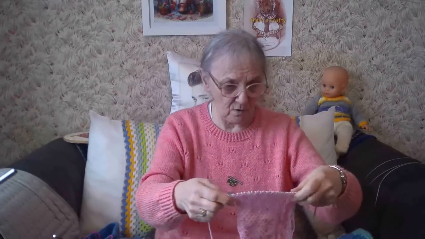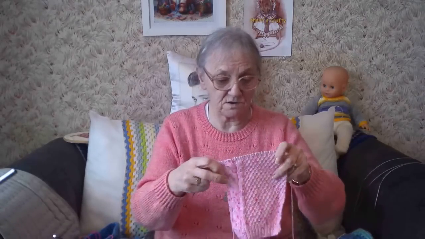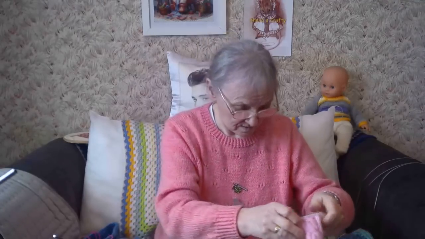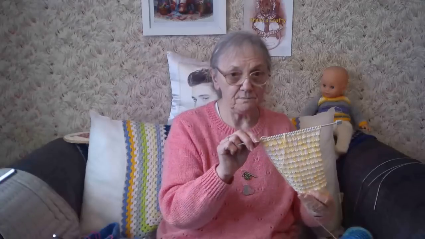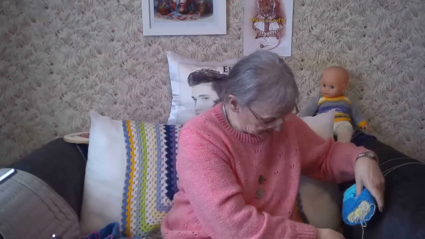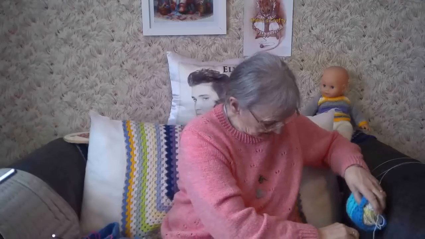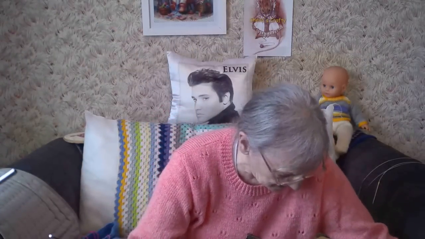And I did a little bit more of that one last night. Not quite up to the armholes yet, so that's as much as I've done of that one. And a little bit more on that one. Nearly up to the armholes on that one. Put that one down there because that's the next thing I'm going to do after I finish with the crochet. And my other bag. I have that many bags with different things because I have to keep so many things in them.